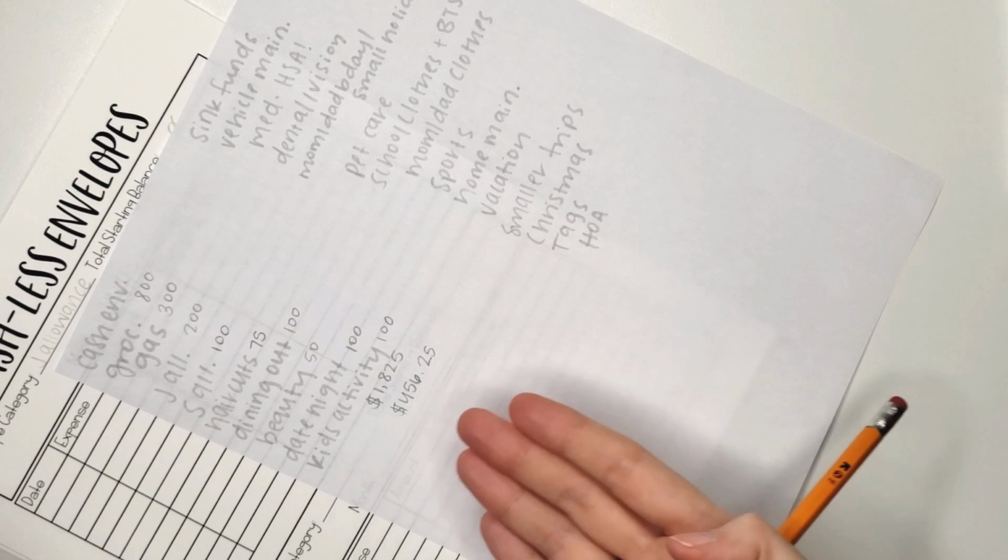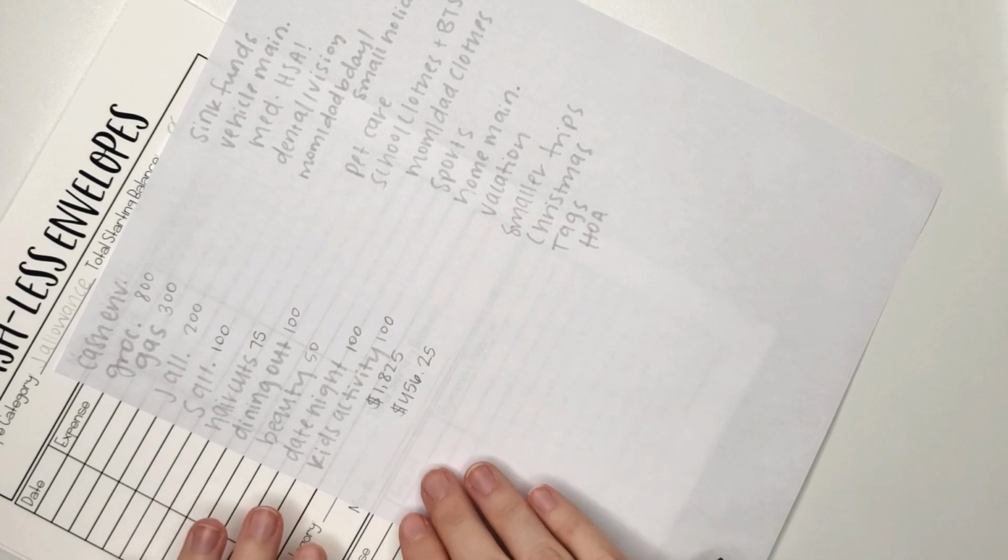But we do. It sounds awful when you're actually saving for it. But at the end of the day, we do spend that much money on stuff and we don't keep track of it. So I'm not going to stress about that number right now.